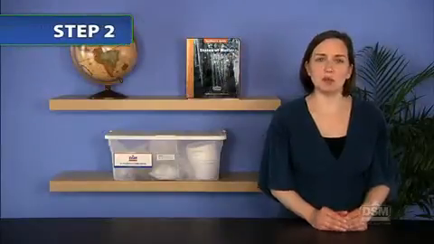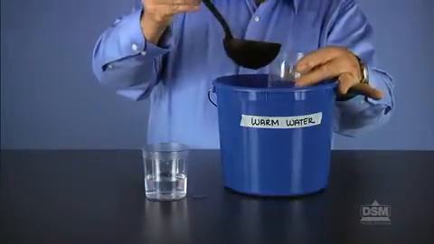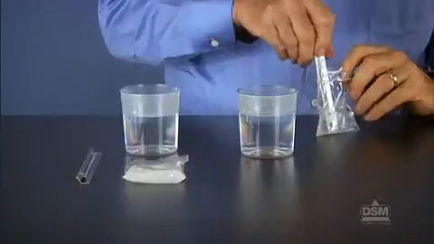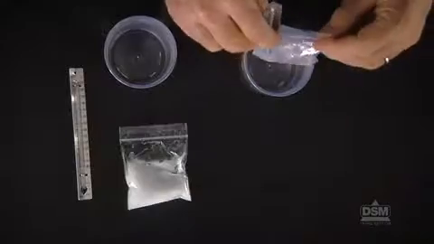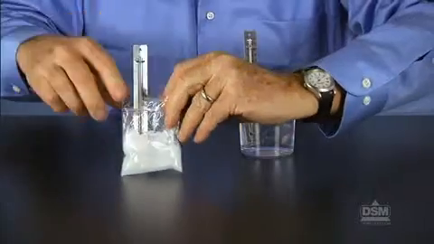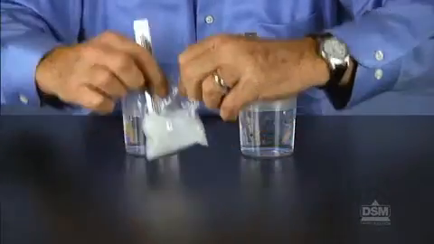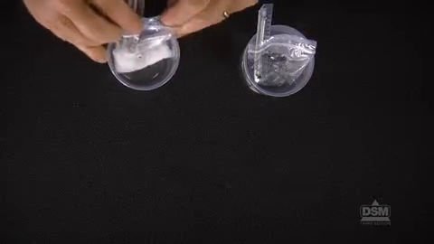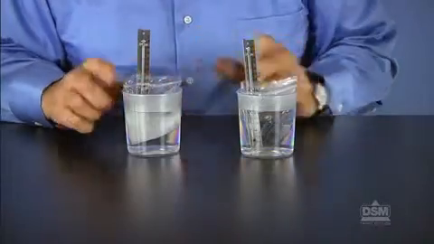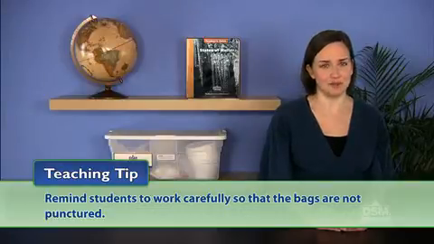Give each student a copy of Activity Sheet 7 and have teams come to the distribution station and use the ladles to fill their tumblers about 1/3 full with warm water. Instruct students to open the seal of each bag just wide enough to insert the thermometer and to set the thermometer deep into the bag so that the bulb is buried in the solid. Have students then reseal the bags to enclose the thermometers and place each bag into a tumbler of warm water. Make sure to remind the class to work carefully so that the bags are not punctured.